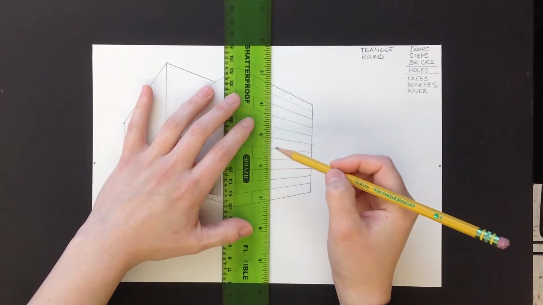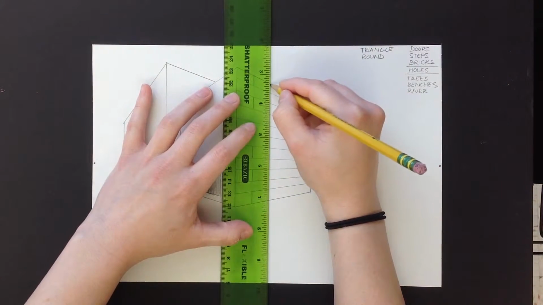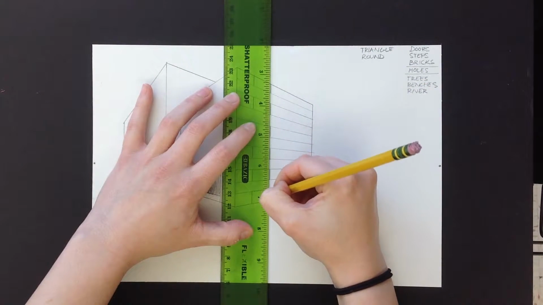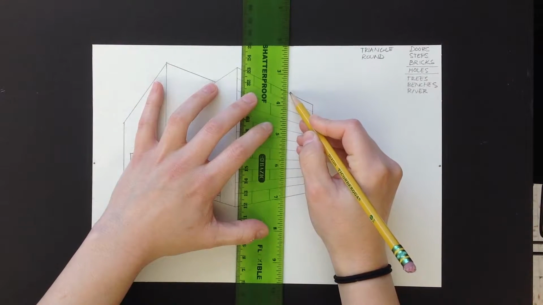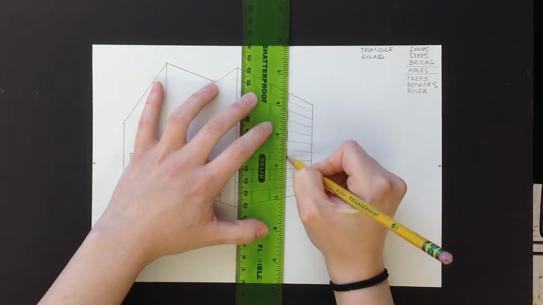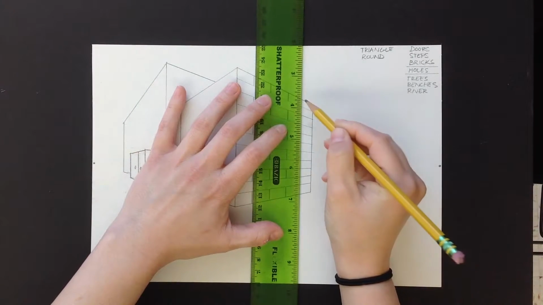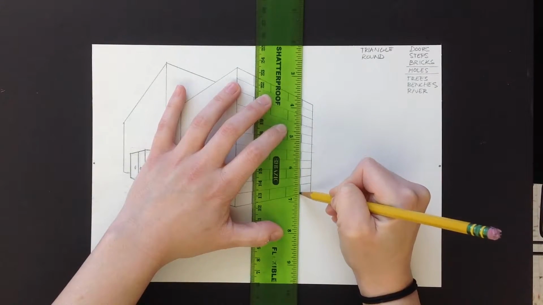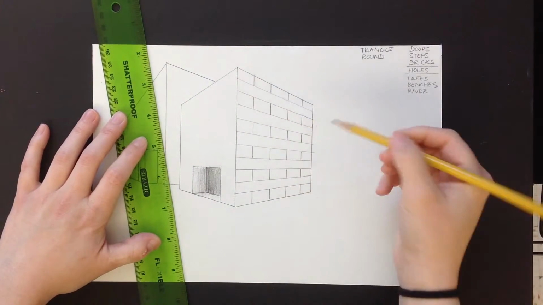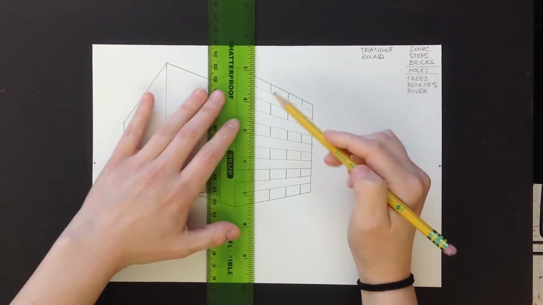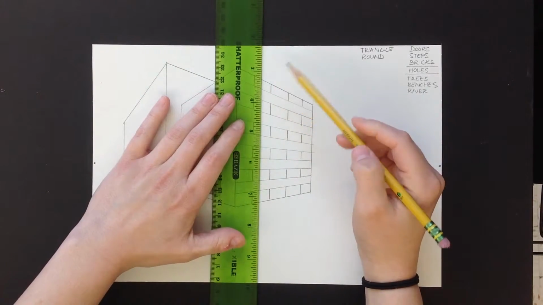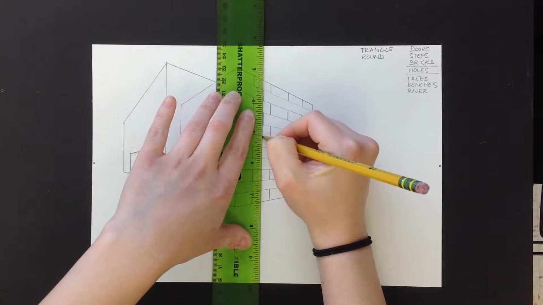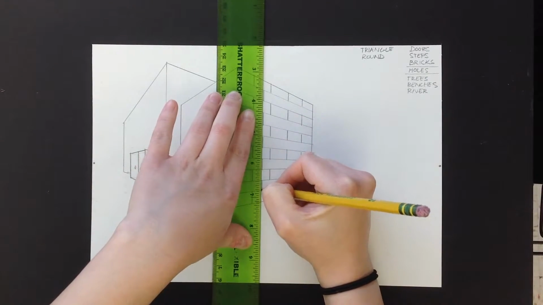And then I like to go ahead and just do that one row. Again, every other one. Like that. So you have this row here. And now to make it look like brick, you'll go in between the two that you just made, and you'll make a mark at every other line, starting in the opposite space.